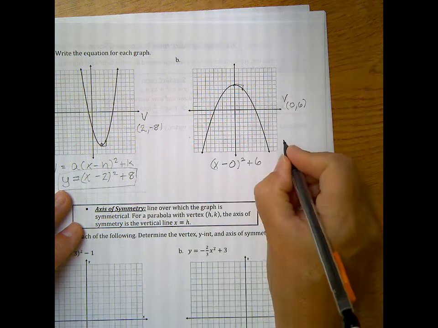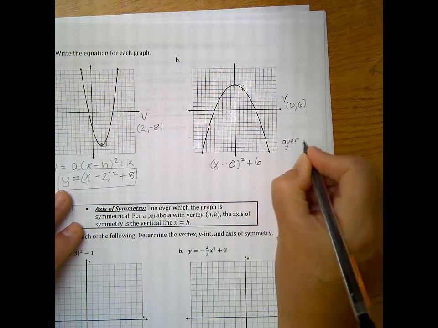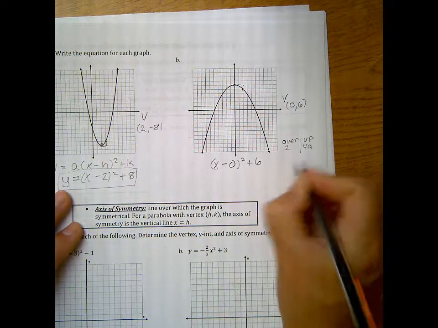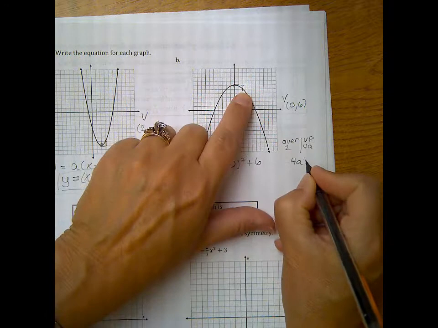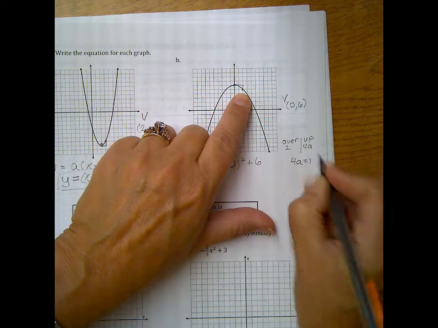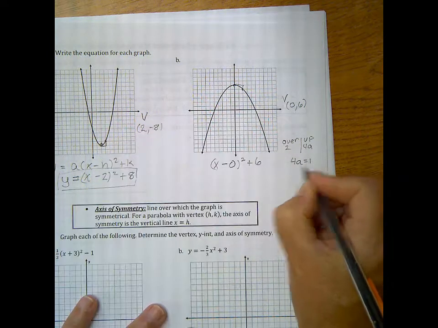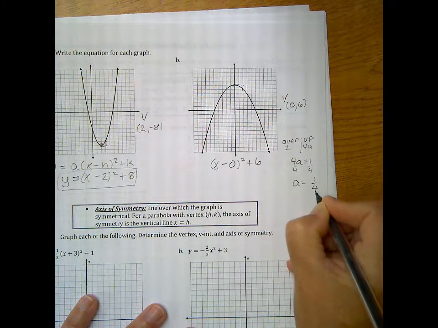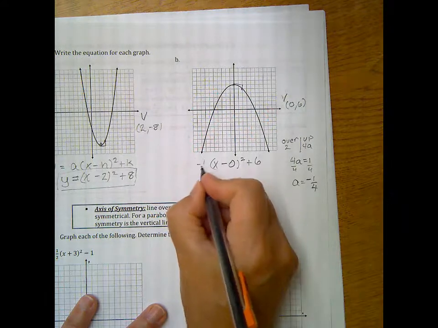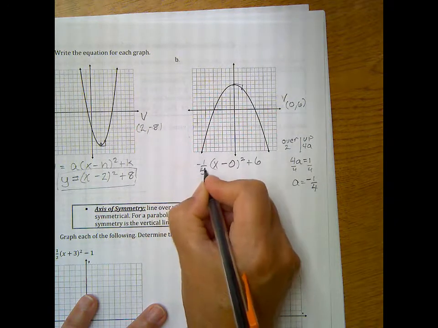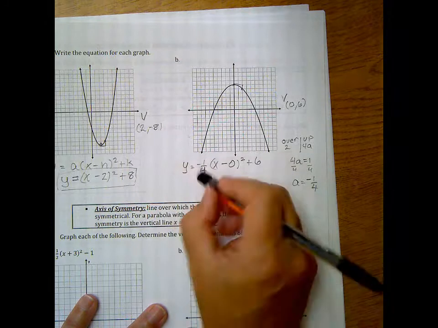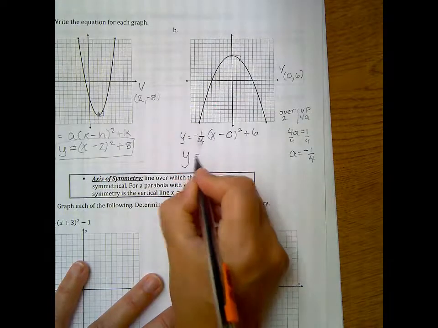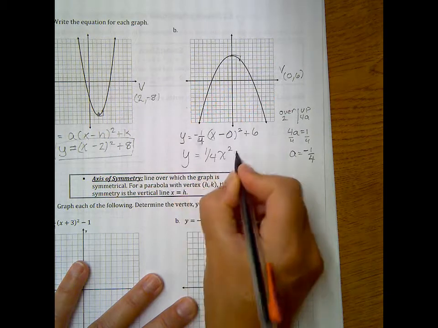So if I've gone over 2, I'm supposed to go up or down 4a. So 4a here is equal to 1. I am going up or down 1. So if 4a equals 1, I just solved this little equation. My a value must be 1/4, but since it's going down, it's negative 1/4. So we clean that up a little. We don't have to, of course, have x minus 0, so it's y equals -1/4 x squared plus 6.